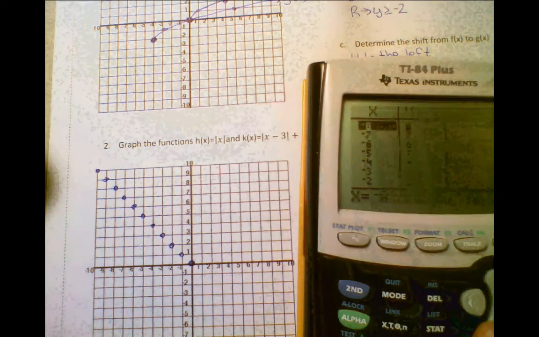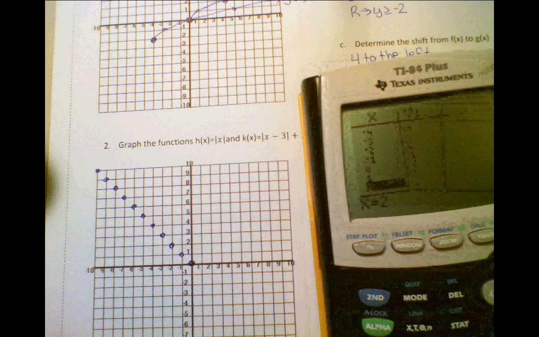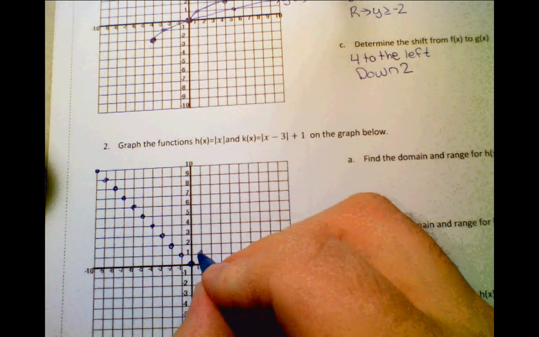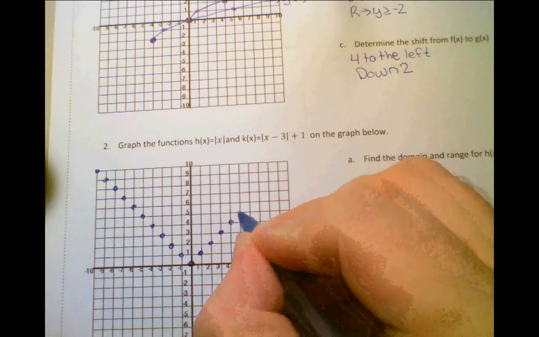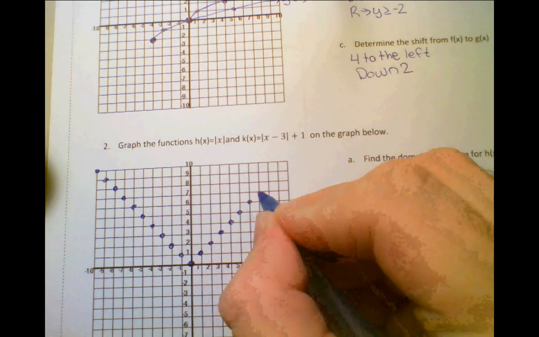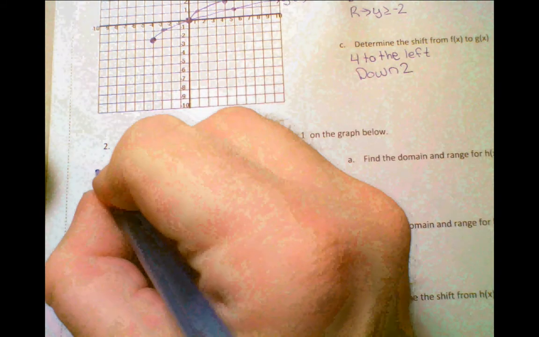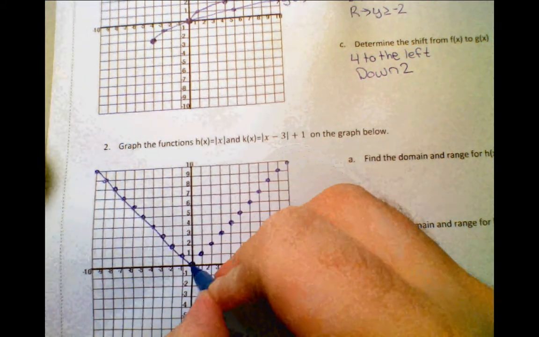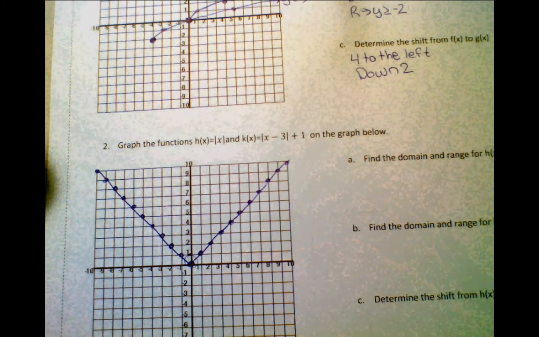Now once we get to 0, it's 0, but then 1 becomes 1. Because remember, the absolute value basically gets rid of the sign. So if it's negative, it becomes positive, and if it's positive, it stays positive. Now, remember, these are going to be two straight lines connected at 0, and this is going to be our sort of vertex.